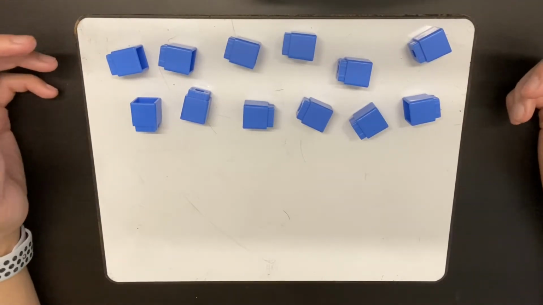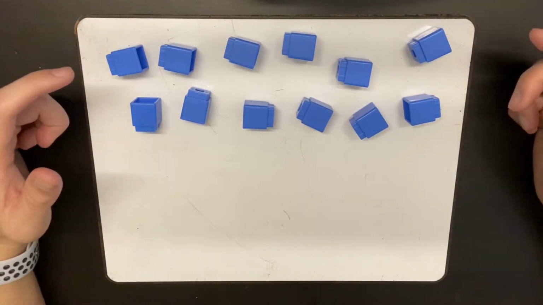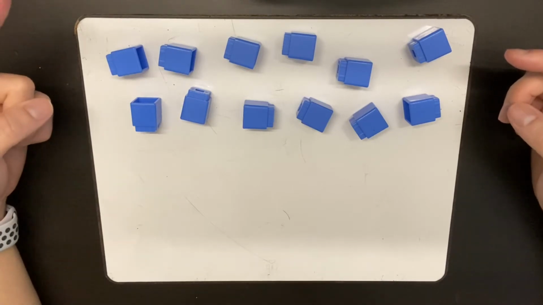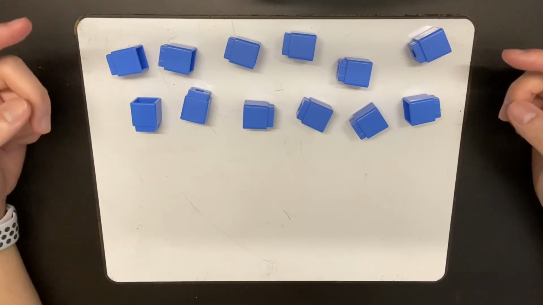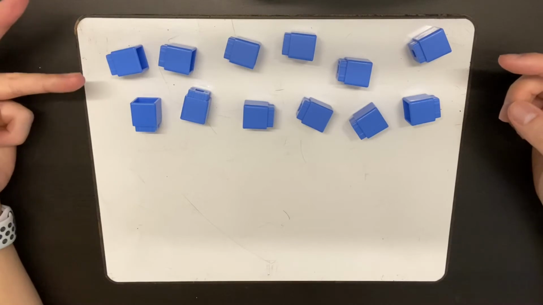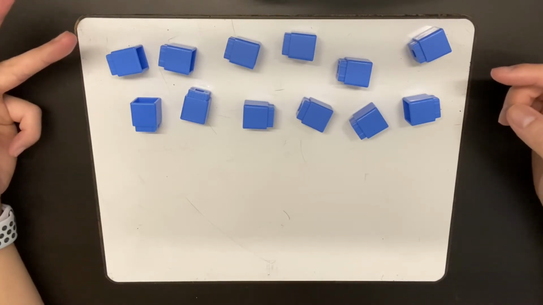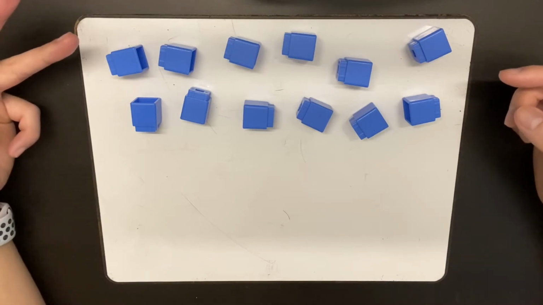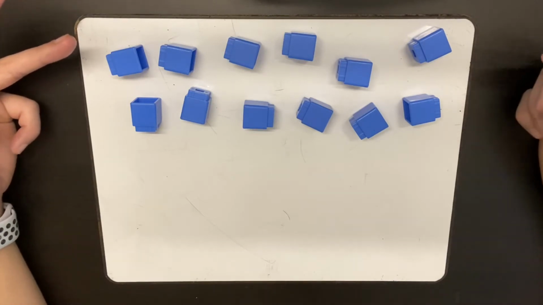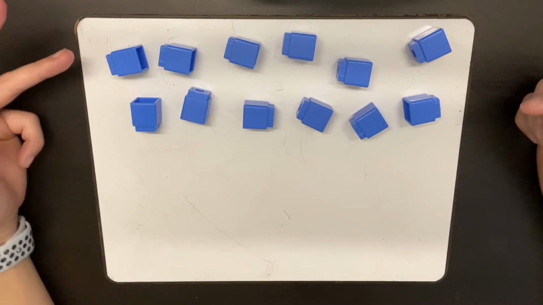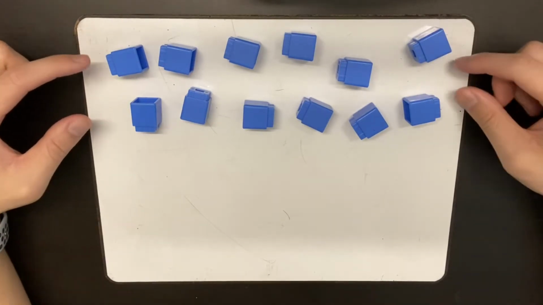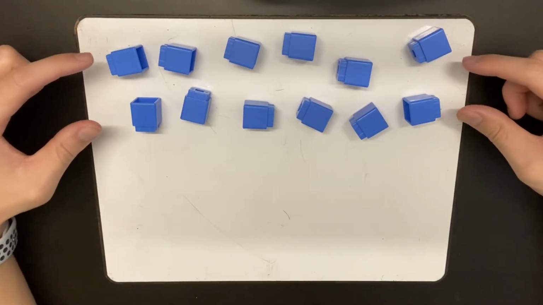What could we do? I heard somebody say we could draw a number bond. I heard somebody else say we could draw a picture and make a number bond. And that's so true. Could we also write a number sentence? Yeah, that is another good way to show that 12 is made of. So, what parts of 12 can we break it into?